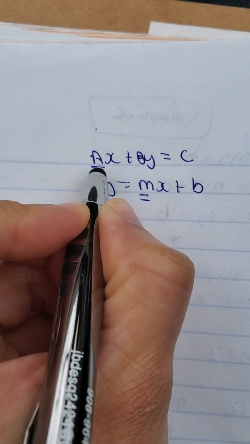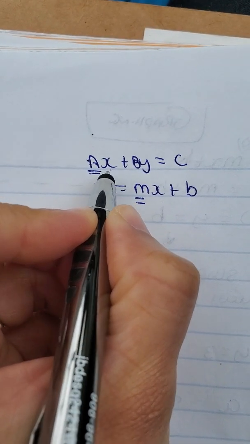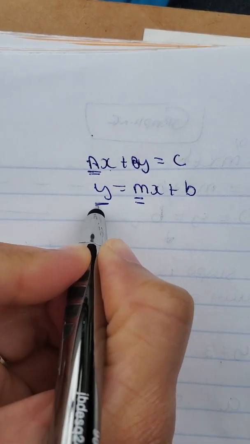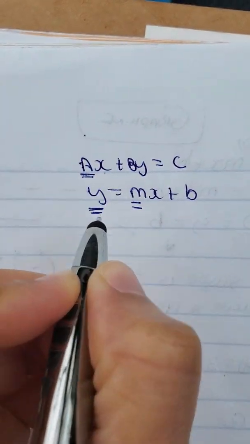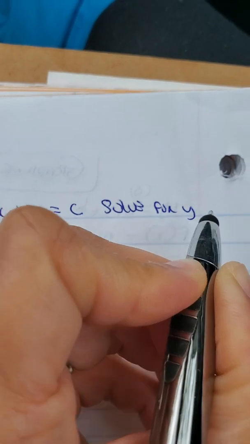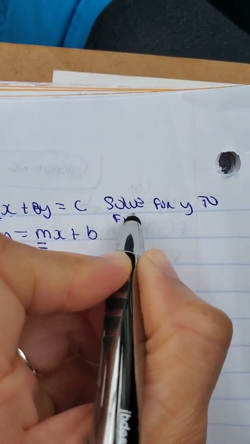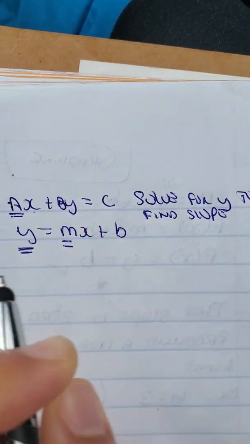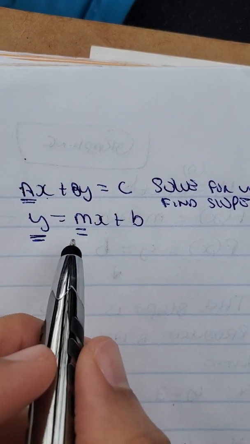Even though a is the coefficient of x here, it's not the slope. It has to be in this form. You have to solve for y in order to find the slope.